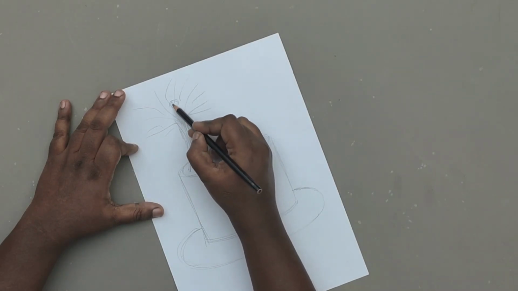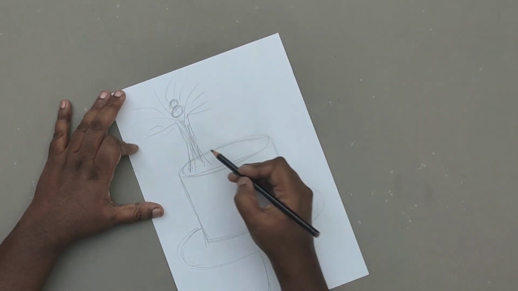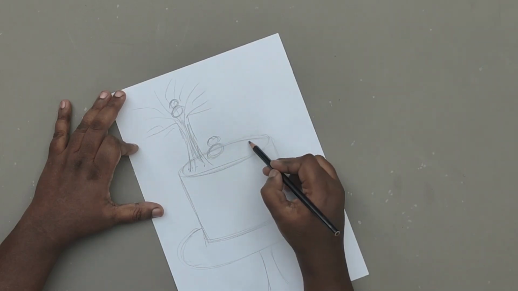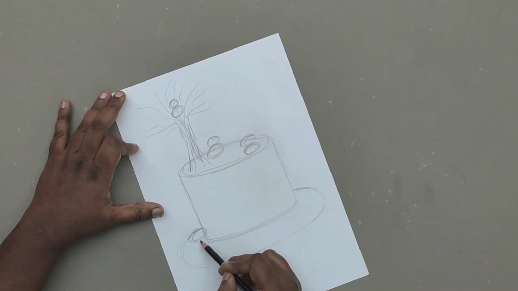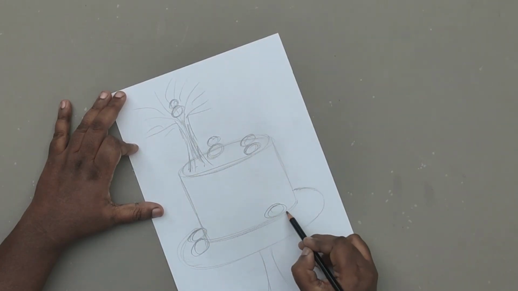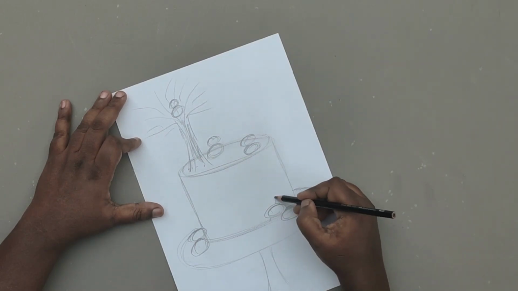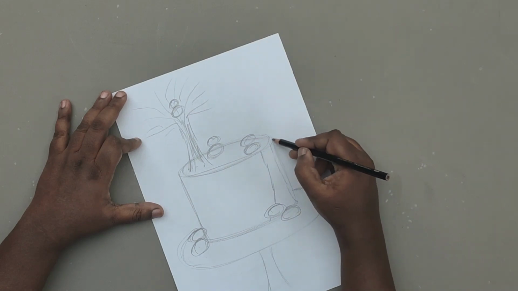I just want to place one squirrel here on the tree, and then I just want to place another animal here, maybe a fox. Okay, and then one more here, and I want to place one here and then another here.